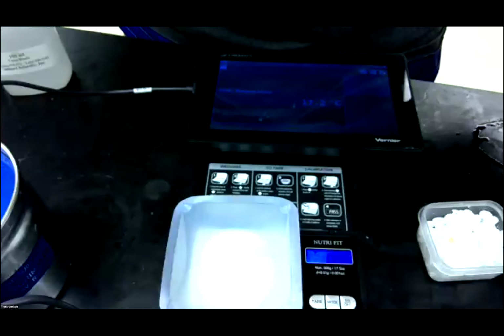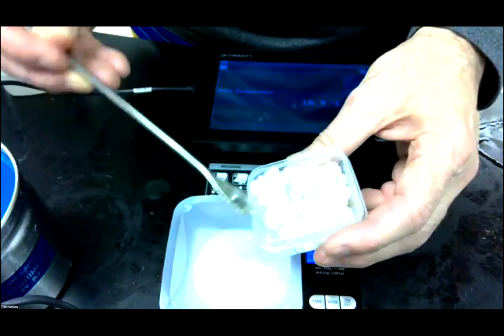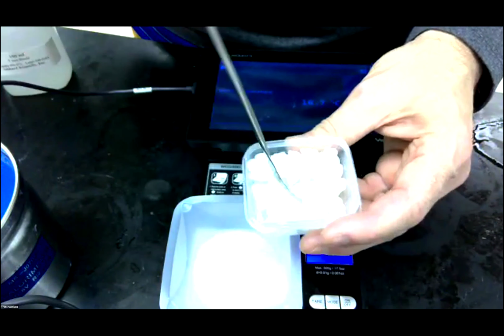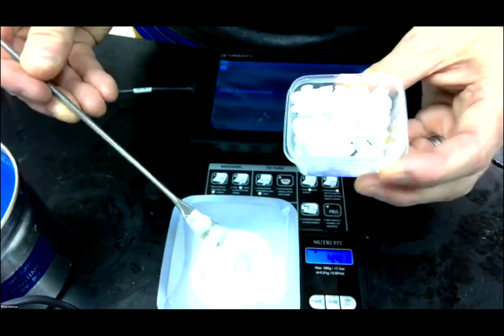All right, so there we go. We're putting those in there. These little pellets, don't touch them. They're dangerous. They're caustic to our skin. They will cause irritation, so we'll need to wipe it off if we accidentally touch those.